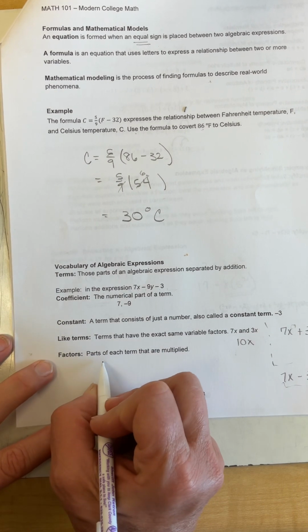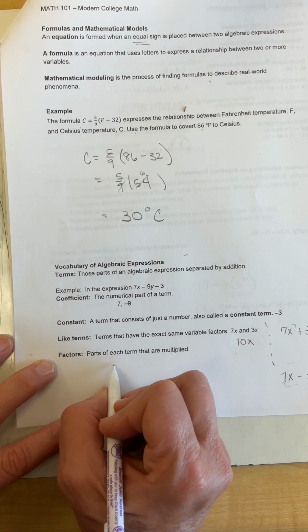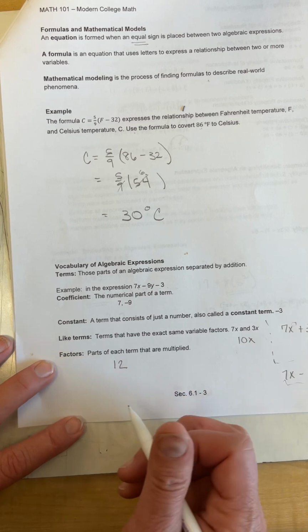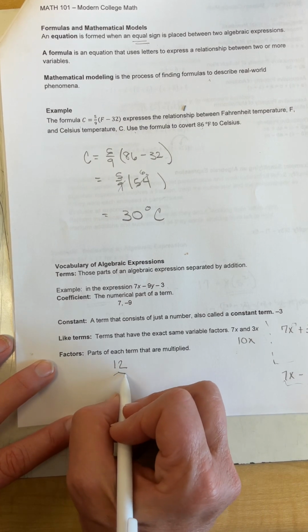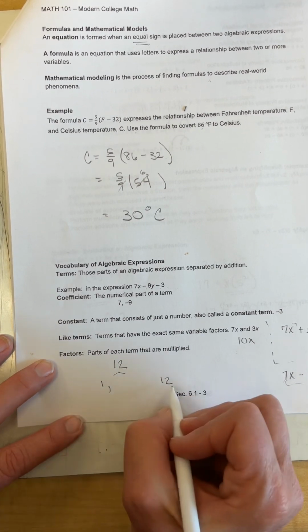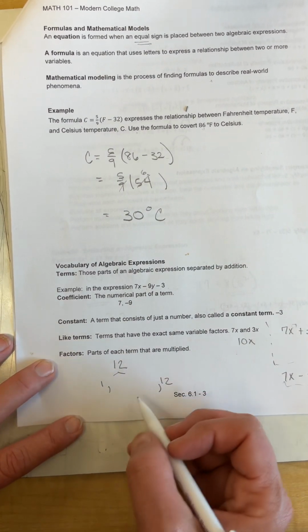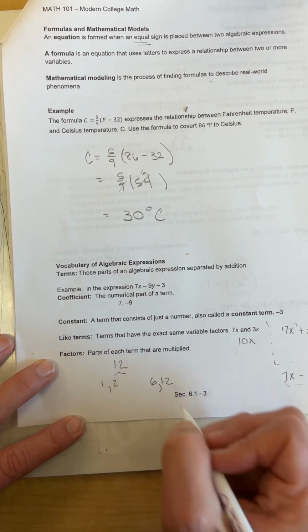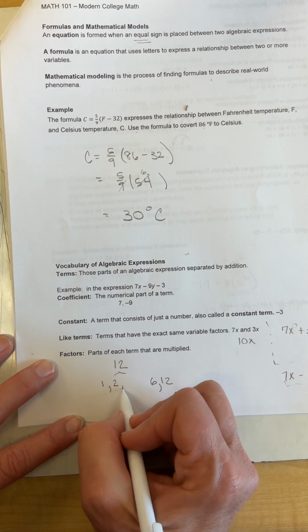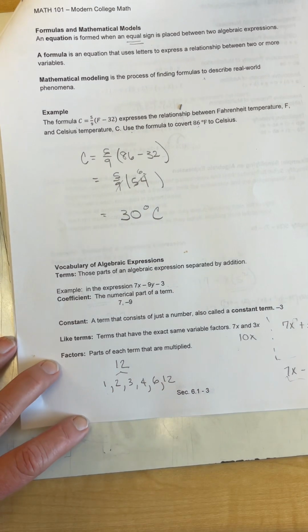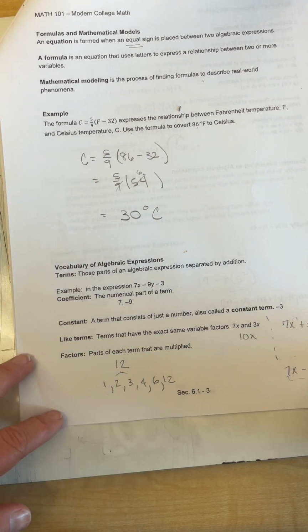A lot of times we do talk about factors of a number, so let's say I have the number 12. I have several factors of 12 because I know that I could break this down into 1 times 12. I'm going to leave a little room here because I'm going to fill them in. So the factors of 12 would be 1 and 12. Then I go up to 2, and 2 and 6 would be factors of each other. And the last ones, 3 and 4, are also factors. So factors are things that are multiplied together to give you that number.